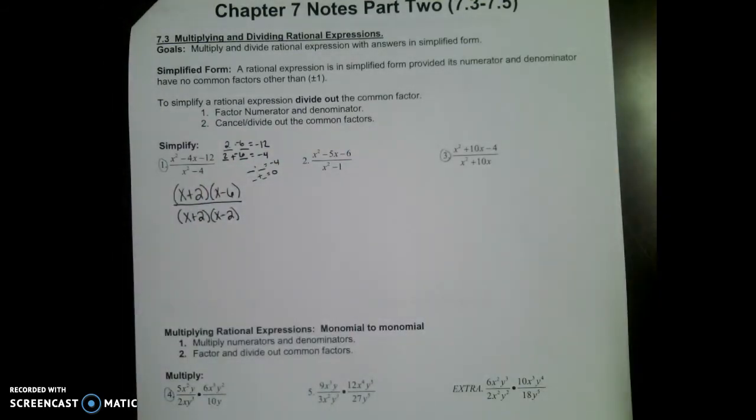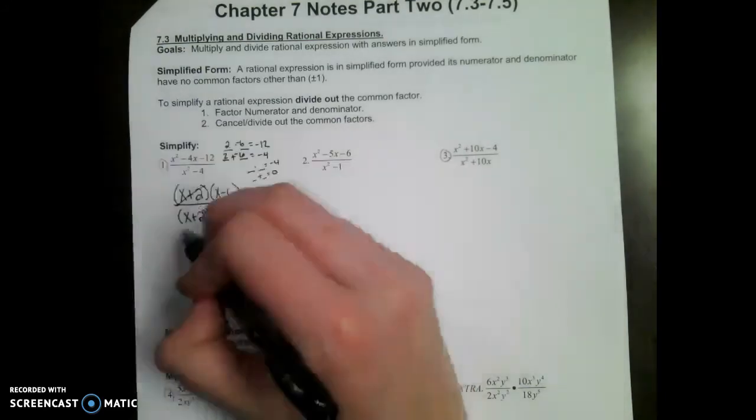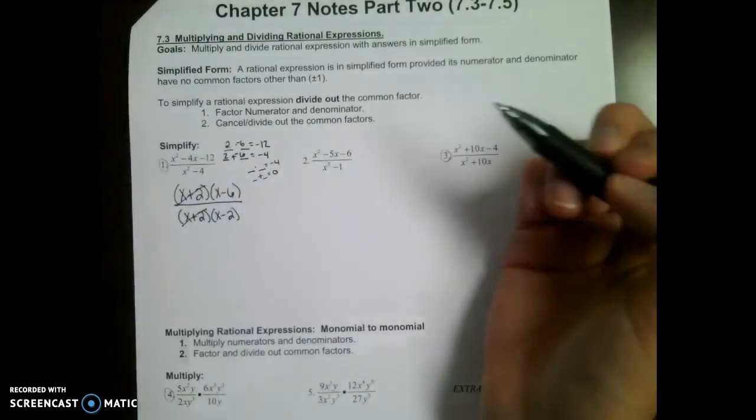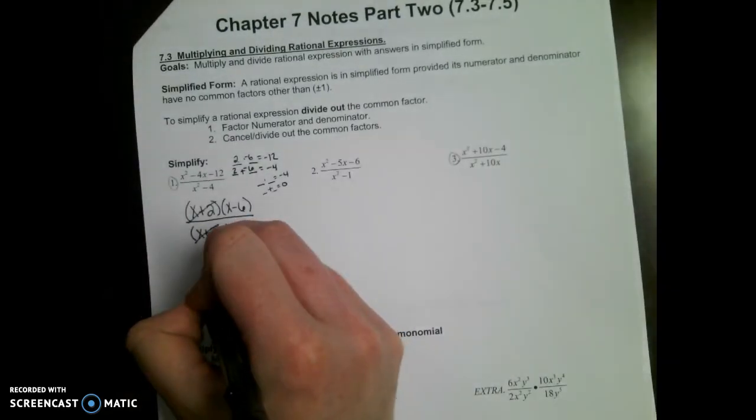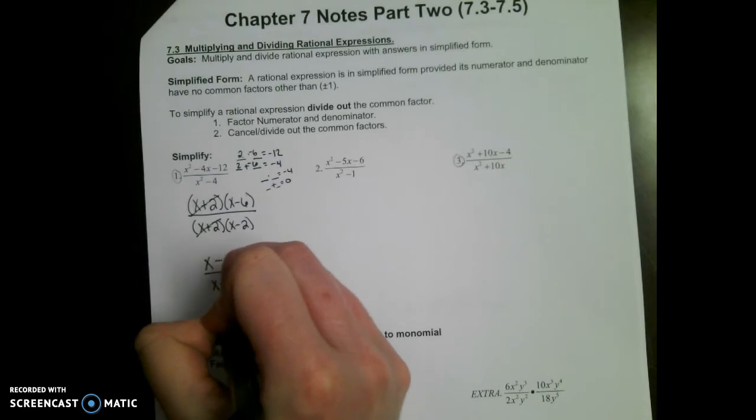Once you have it fully factored, now look at the numerator and the denominator. Is there anything that matches on the top and the bottom? The x plus 2 and the x plus 2 match. They will cancel each other out, leaving us with our answer, x minus 6 over x minus 2.